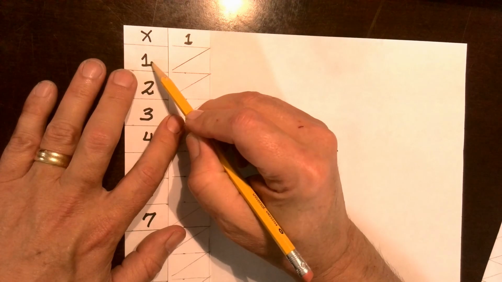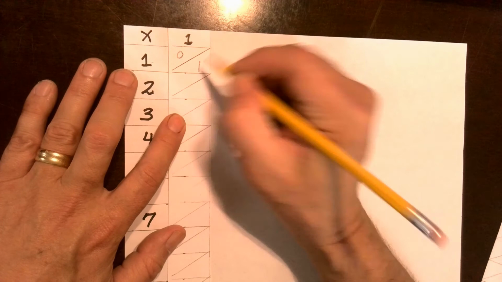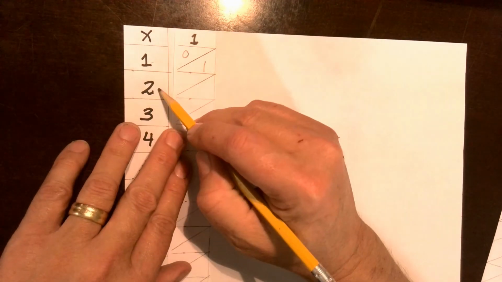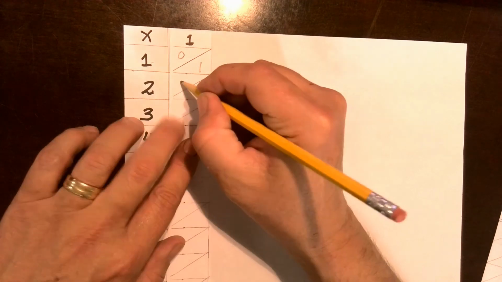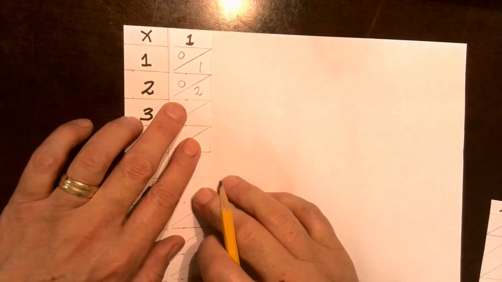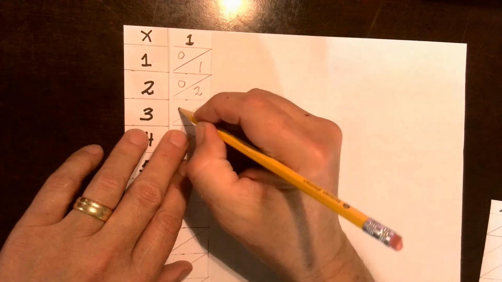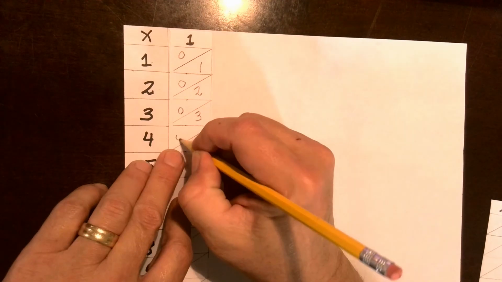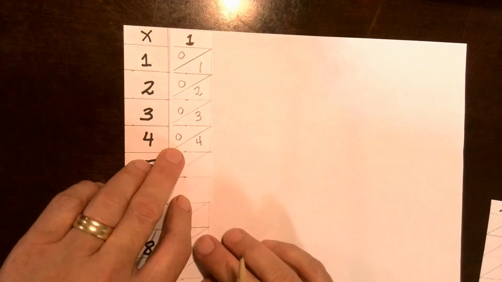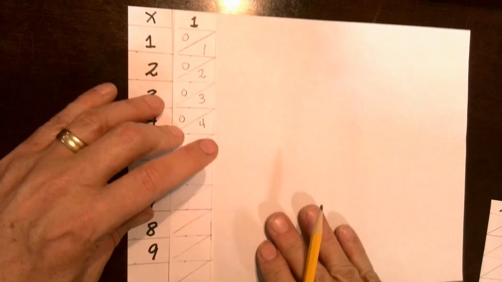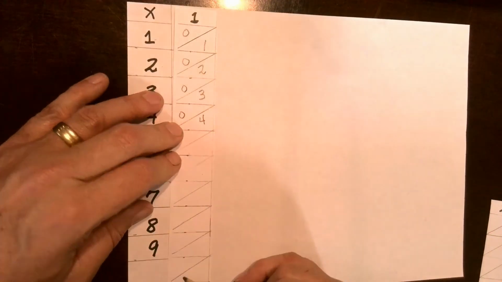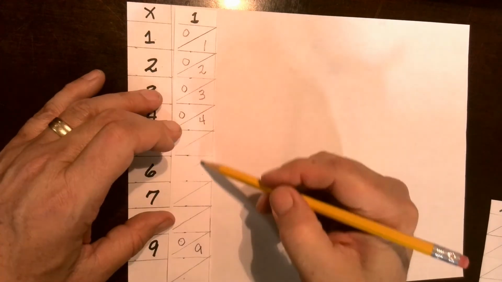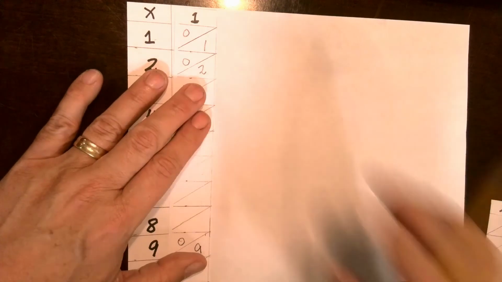So 1 times 1 is 1, so 0, 1 is what you're going to write on this one. 1 times 2 is 2, so 0, 2 is what you're going to put there. 1 times 3, 0, 3. 1 times 4, 0, 4. And so on. Now when you get down to the bottom, you're going to have 1 times 9, which is 0, 9. And all of these will be filled up.